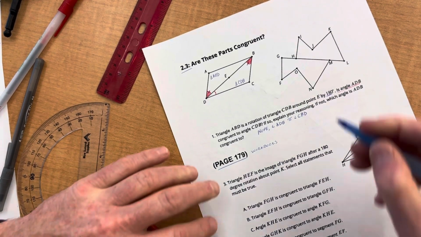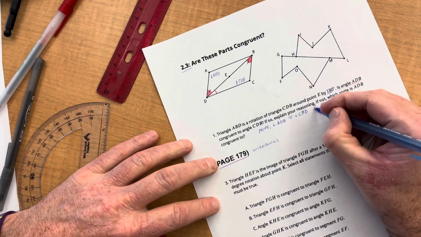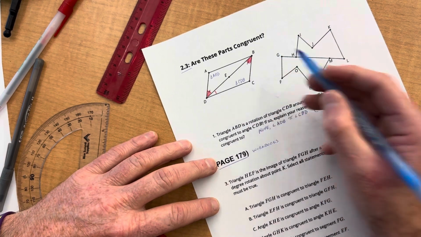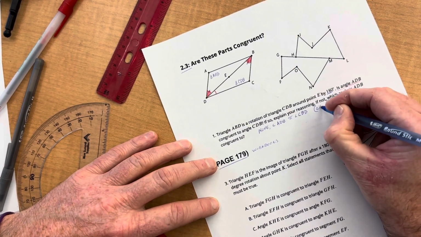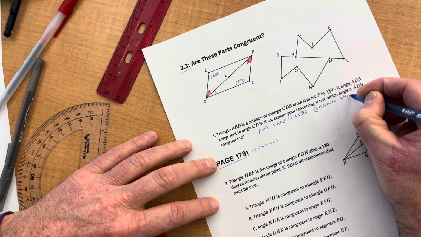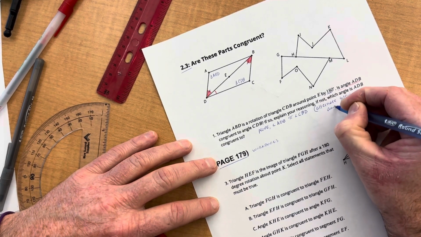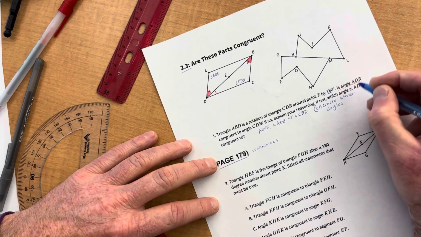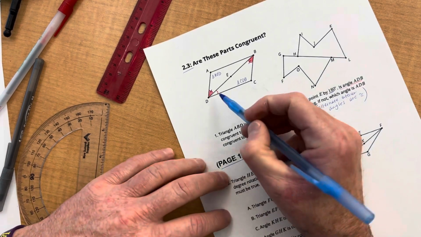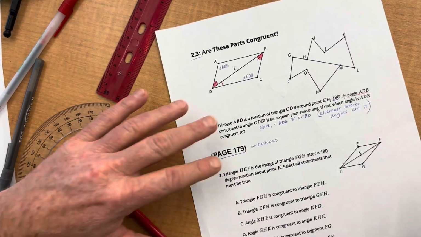And why is that? Well, you got parallel lines and a transversal. Those are alternate interior angles, which are congruent. So no, it's not congruent to this one.